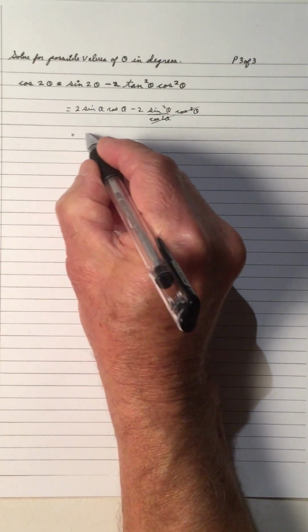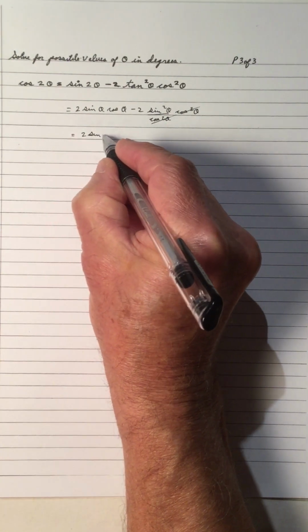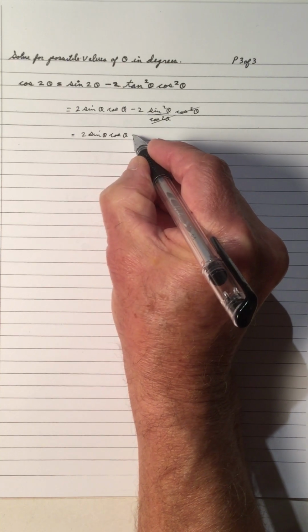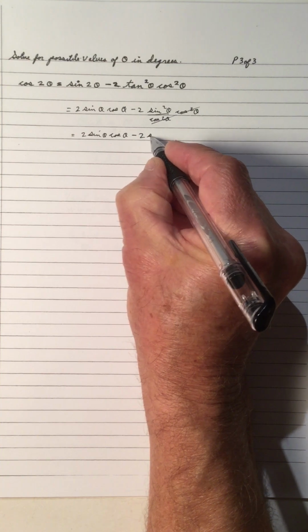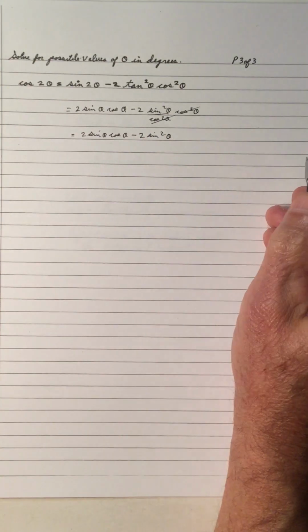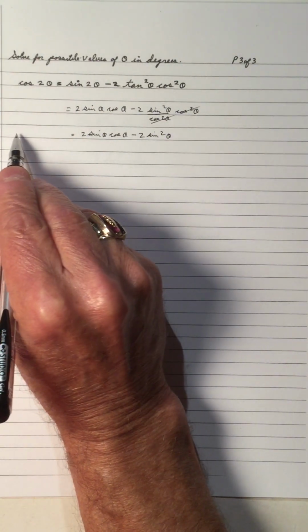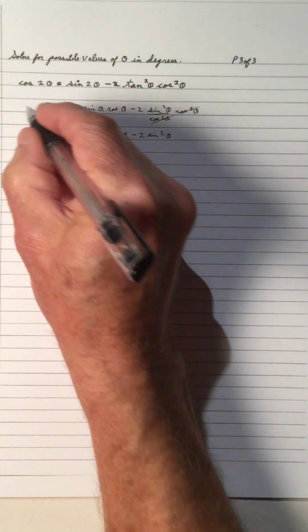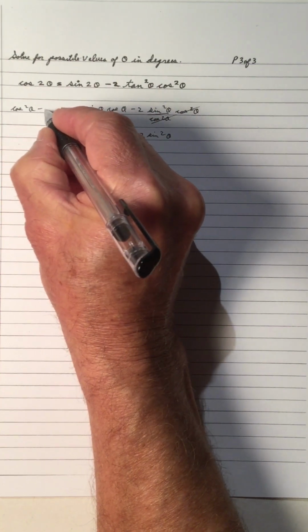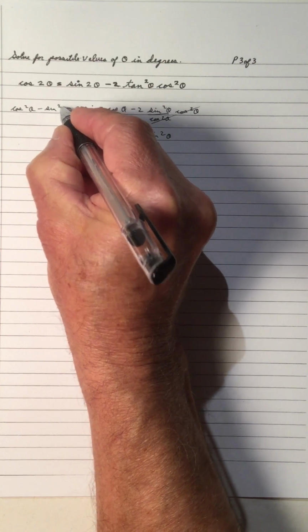So this side becomes 2 sine theta cos theta minus 2 sine squared theta. So which one do we change it to? Do we change it to cos and sine? So let's look at cos squared minus sine squared.